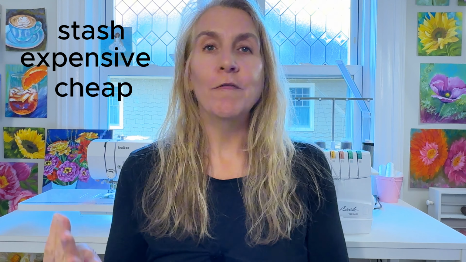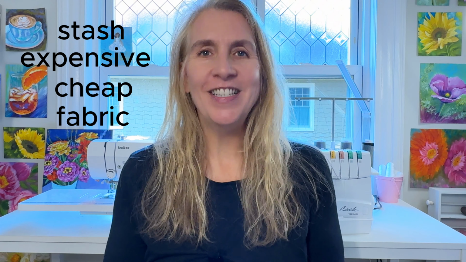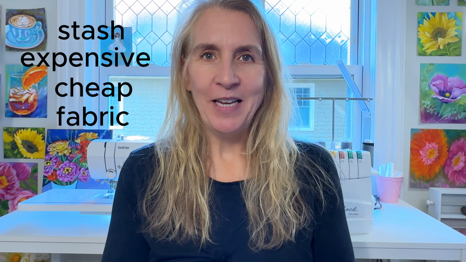I wanted to make 4 new looks for my trip to Mexico. First, I'm going to go into my stash. Second, I found this beautiful dress online that was very expensive. Third, I found another dress online that was very inexpensive, so I wanted to improve the quality of it. And fourth, while I was doing all the shopping, I found some fabric that I loved, and I'm going to make a design based on that.